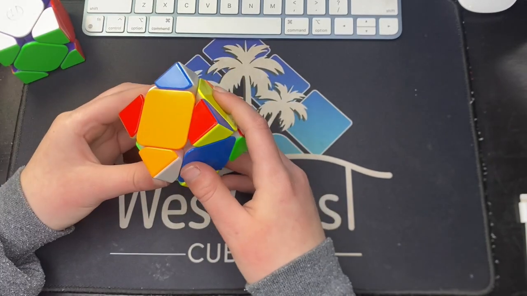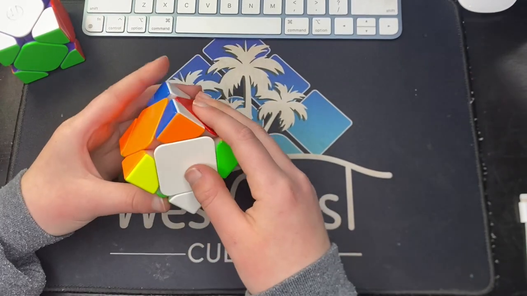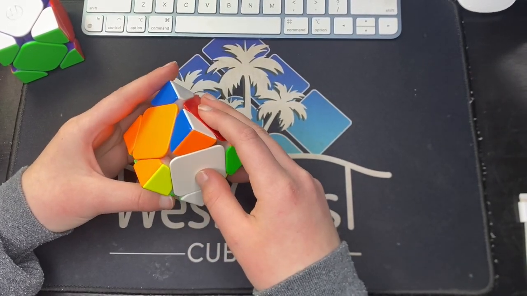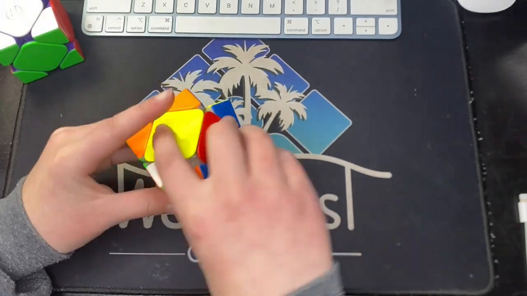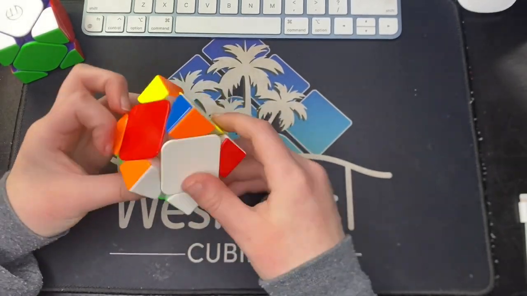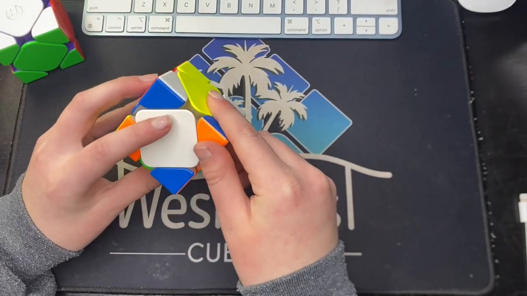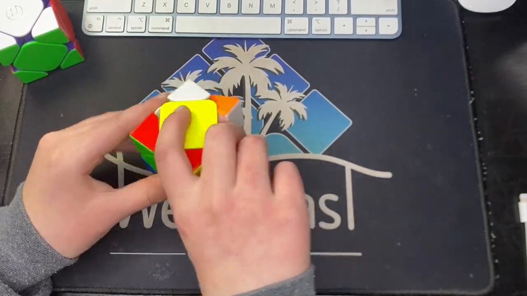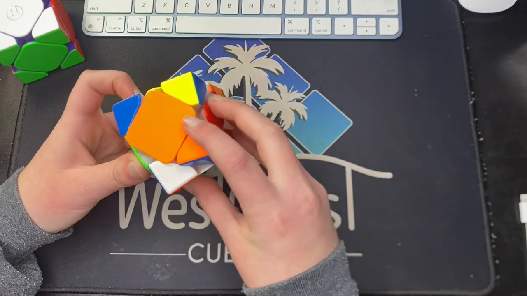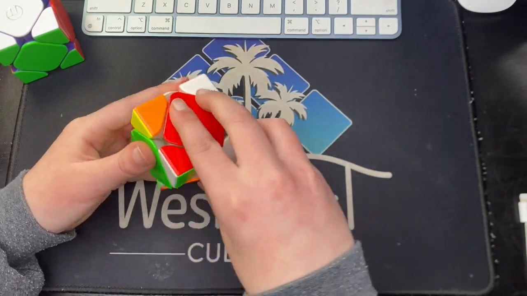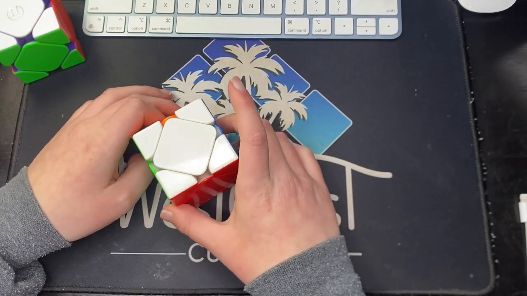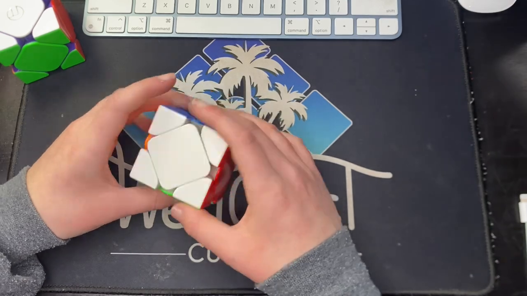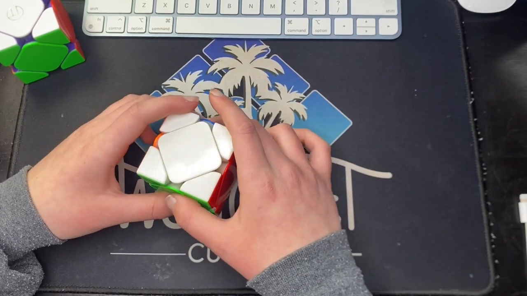I wouldn't see it, but it would be insert this corner and then cancel into the case like that. So pretty advanced cancellation. I wouldn't see it, but that is the best solution.